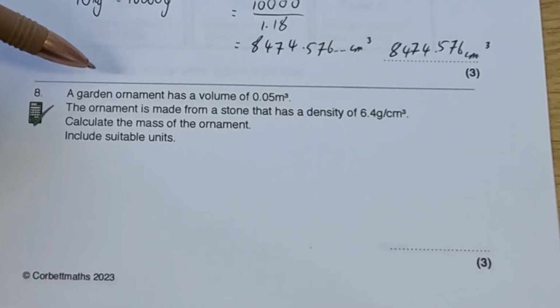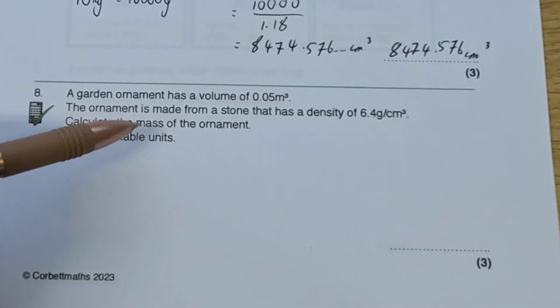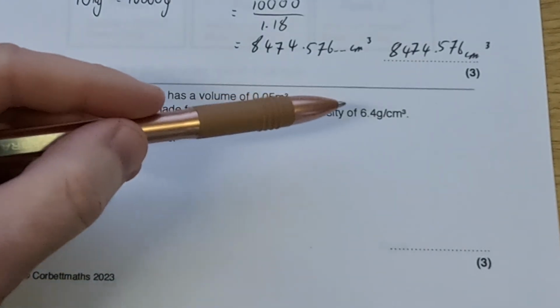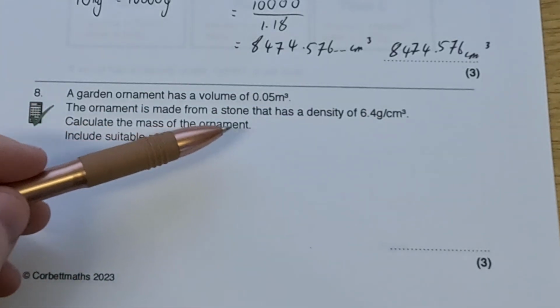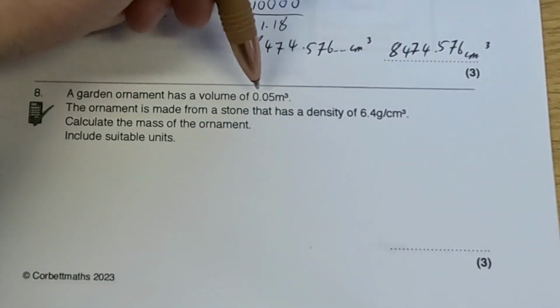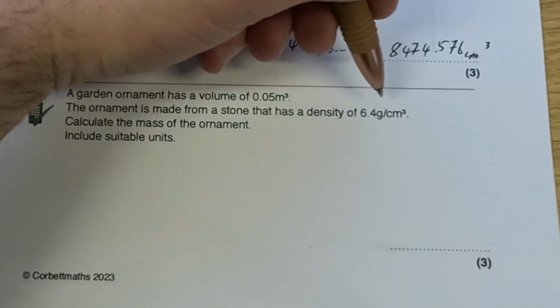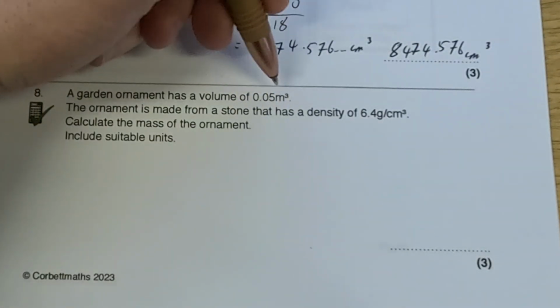So question number 8 says a garden ornament has a volume of 0.05 meters cubed. And the ornament is made from stone that has got a density of 6.4 grams per centimeter cubed. And we've been asked to calculate the mass of the ornament and to include suitable units. So in this question, the thing that I notice here is the volume is in meters cubed, but the density is in grams per centimeter cubed. So I'm going to change the volume into centimeters cubed.